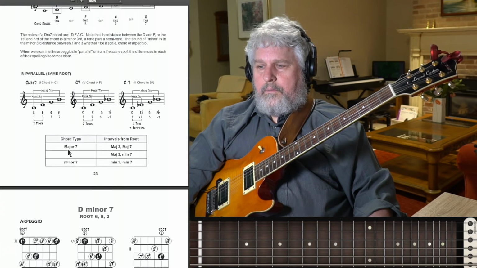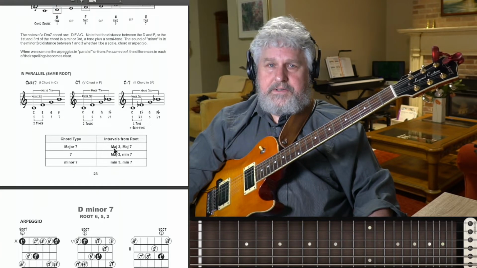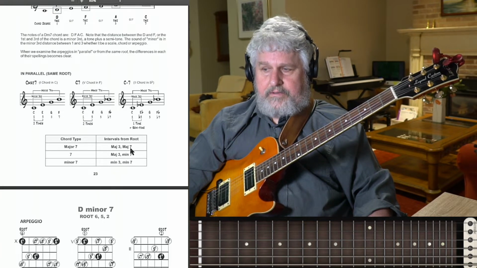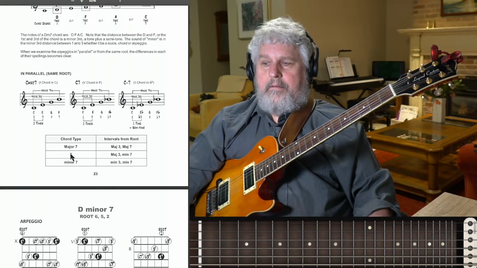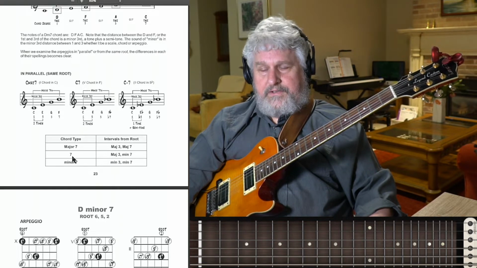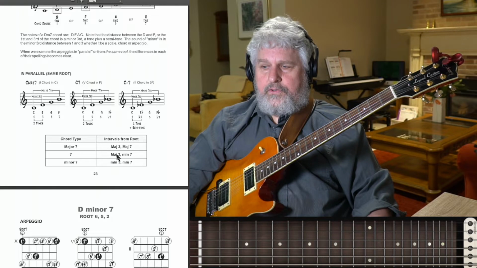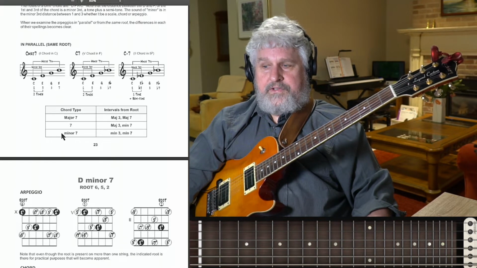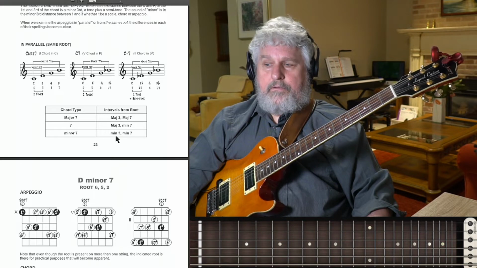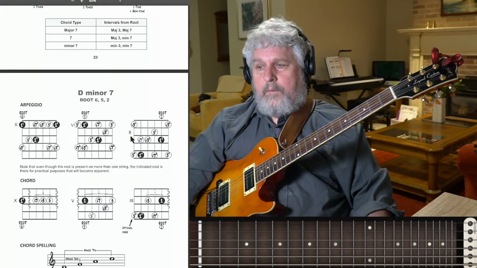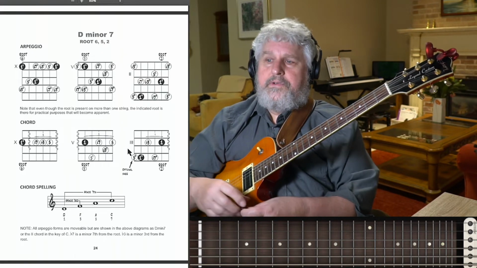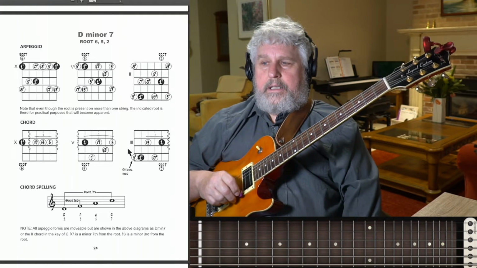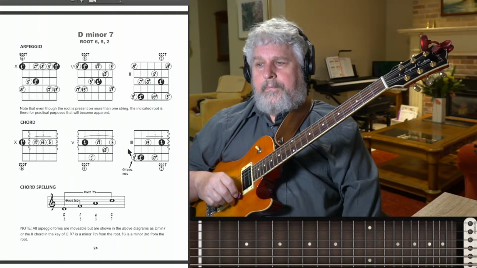Okay, so recap: major 7 has a major third and a major 7th interval from the root. The dominant 7th type chord has a major 3rd with a minor 7th, and the minor 7th chord has a minor third and a minor seventh. Okay, and we're looking at the minor seventh chord today, and let's get to the fretboard.